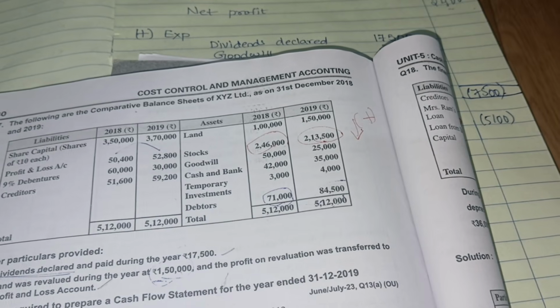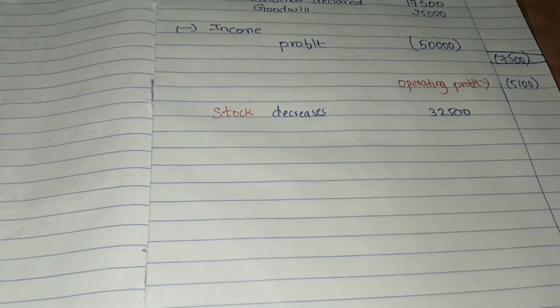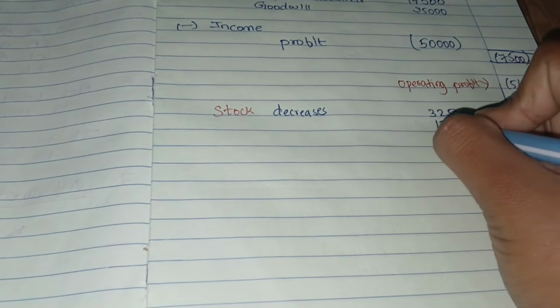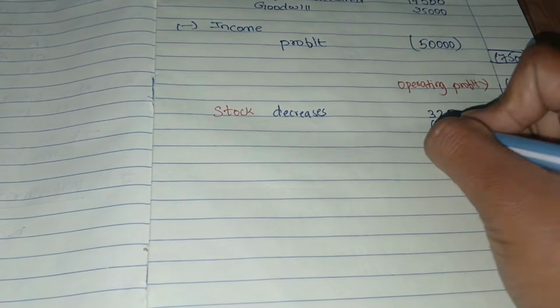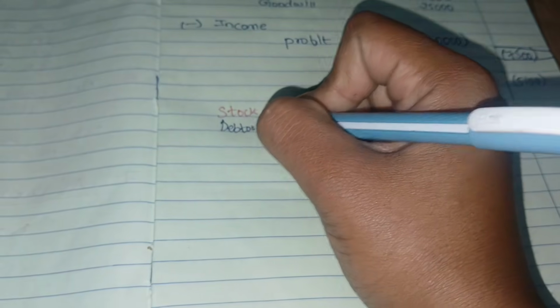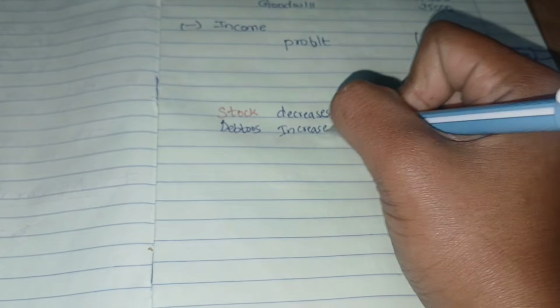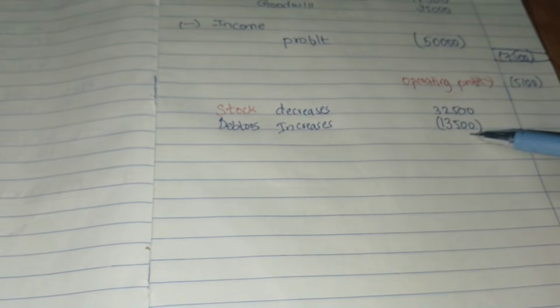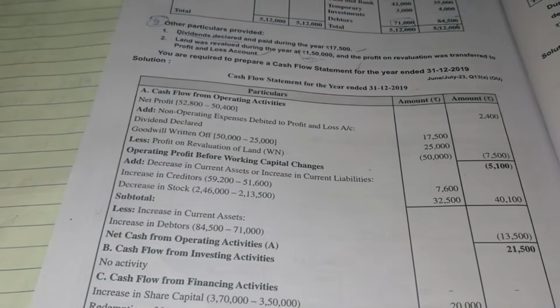The 13,500 we need to deduct. Asset value is increasing, so the 13,500 we need to deduct. Okay, so debtors increases. How much? 13,500. So that's why we are minusing it. Okay, debtors is over.